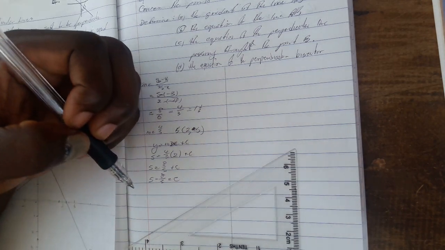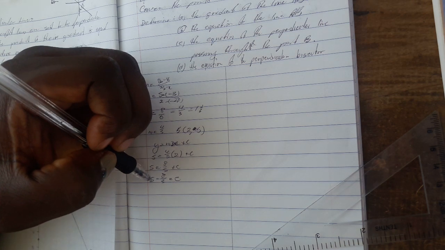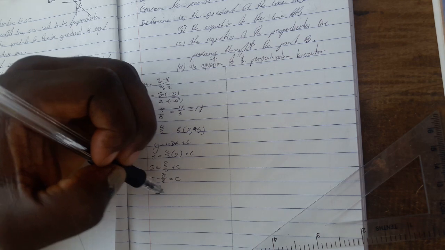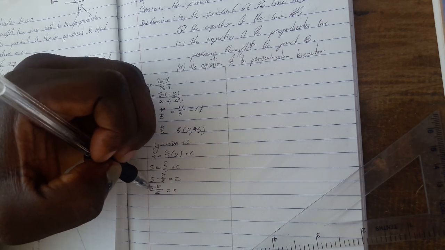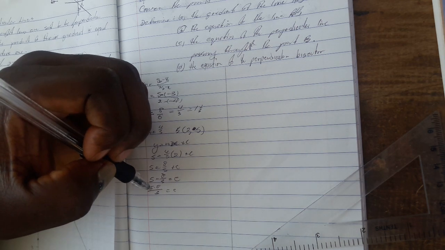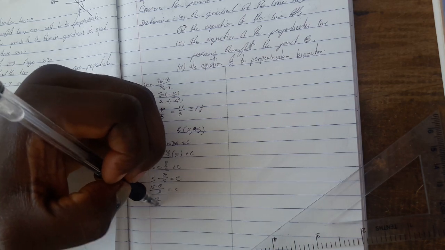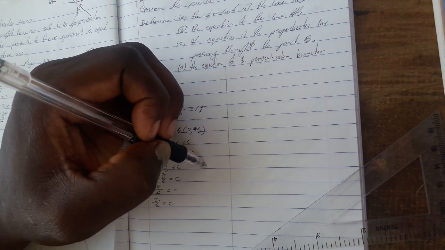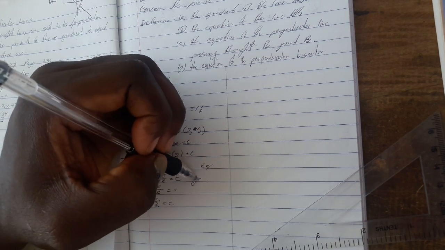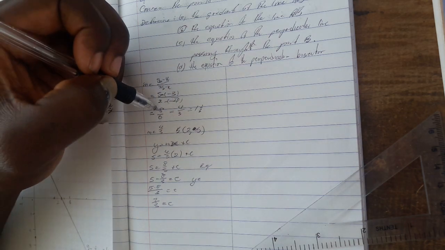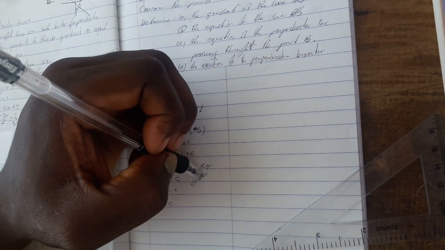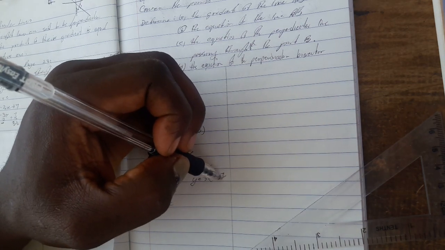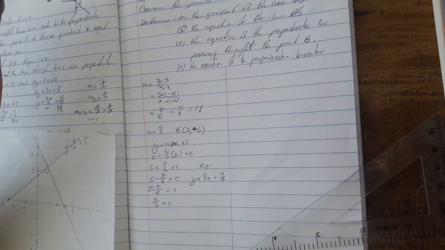Or you can use the LCM like I prefer. This is 3 times 5. The LCM is 3. 3 times 5 is 15, minus 8 is equal to c. 15 minus 8 is what? 7 over 3. And that is equal to c. So the equation of the line is y equals 4 over 3 x plus 7 over 3. And that's the equation of the line.